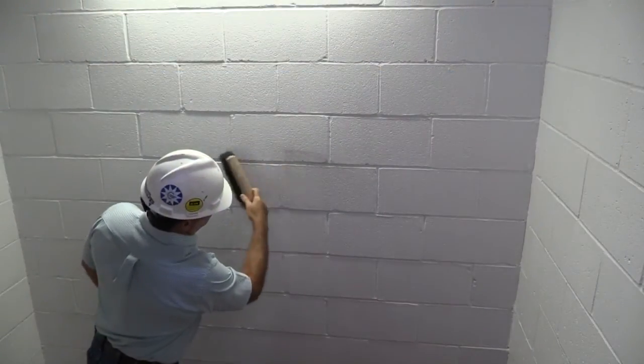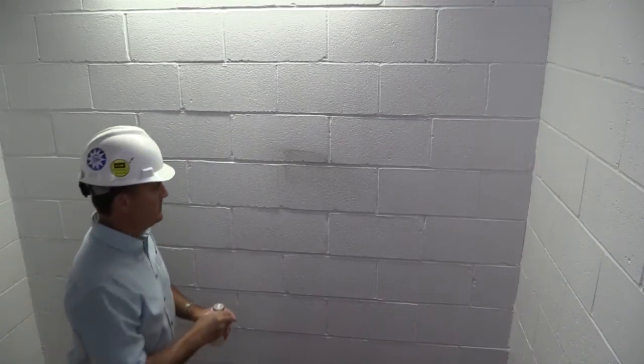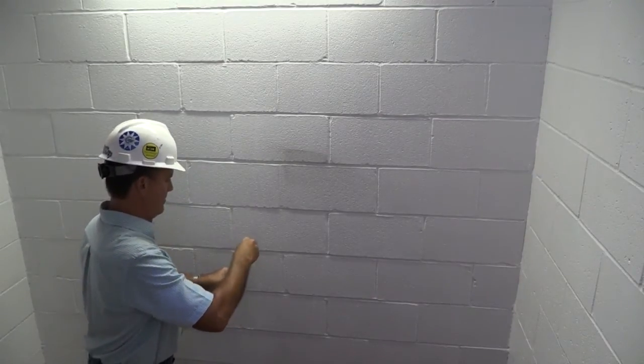To run the test, first, clean the test area of dirt, dust, and debris. It should also not be too hot from torching or frosted or extremely wet when you run the test.